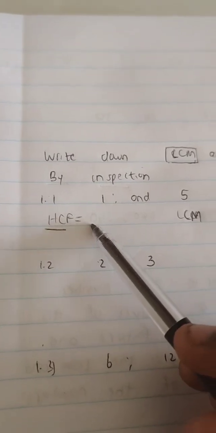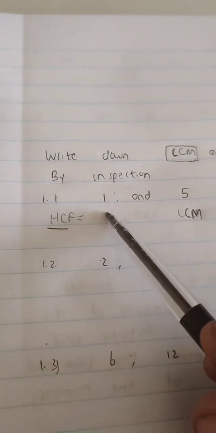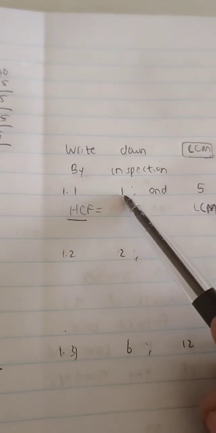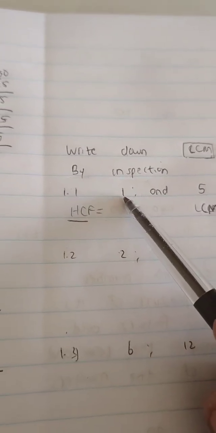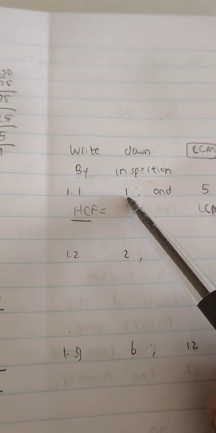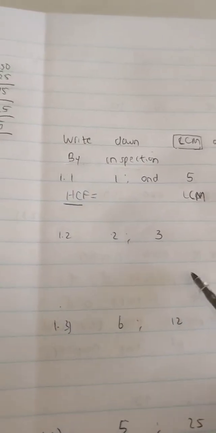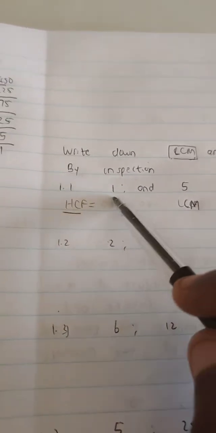When we talk about the highest common factor, we are talking about the highest number that goes into 1 and that goes into 5 at the same time.